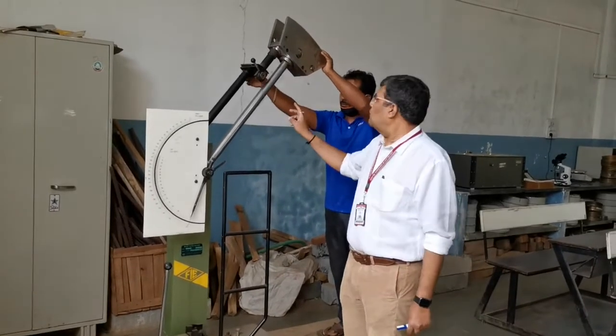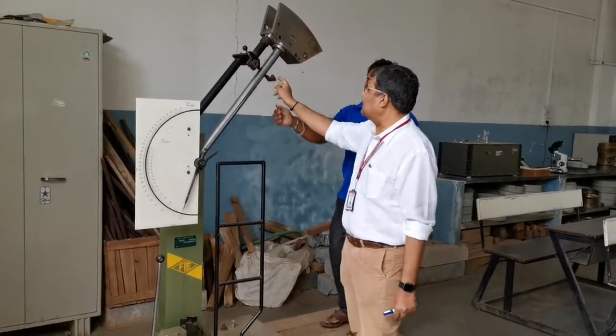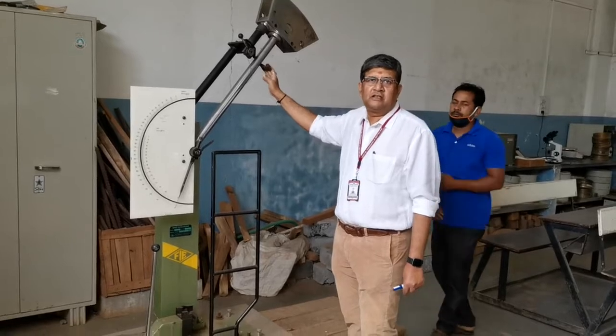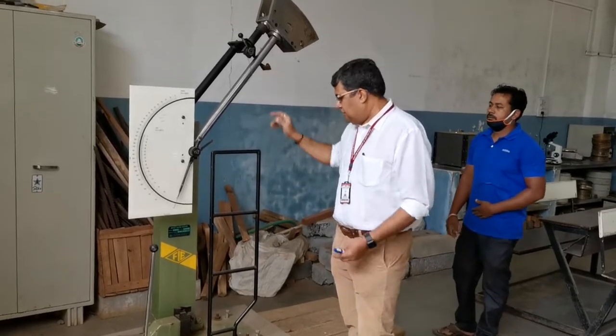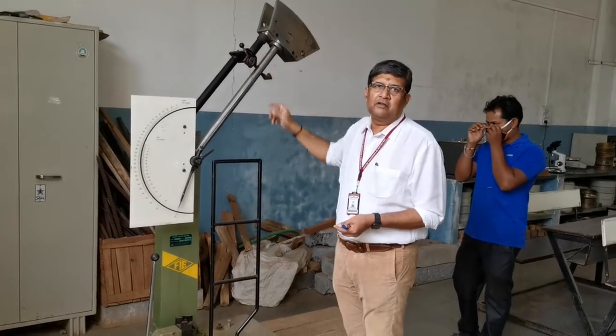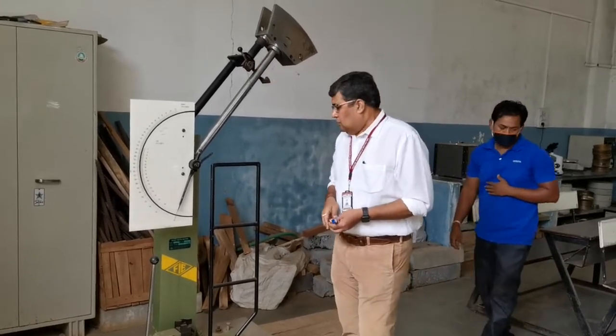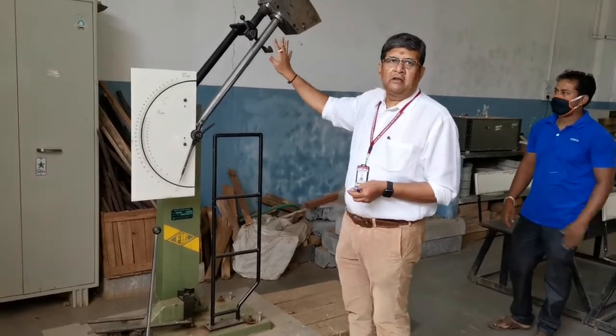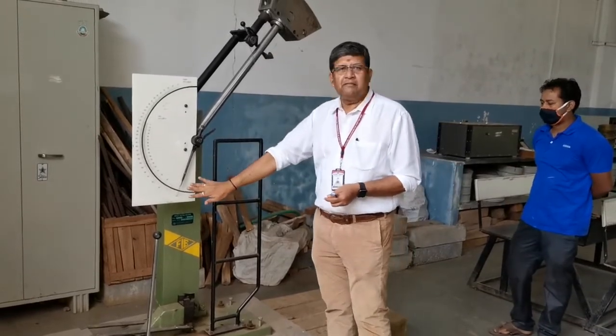Now once the hammer is loaded, there is a safety latch that has to be engaged. Please make sure that this safety latch is engaged, because when you are placing the specimen, if somebody else by mistake releases this hammer, it is going to be disastrous. So now the hammer is loaded and we have the pointer at 0.